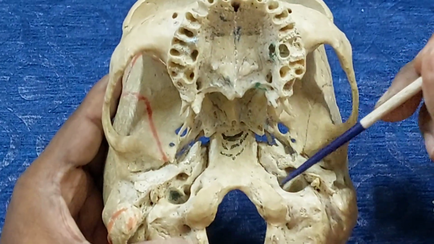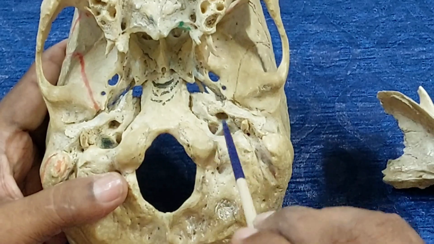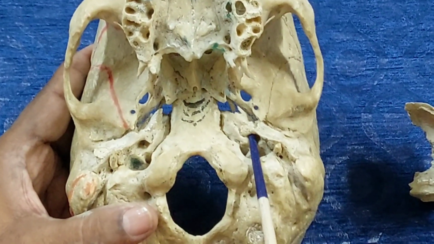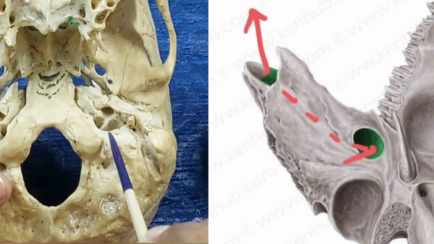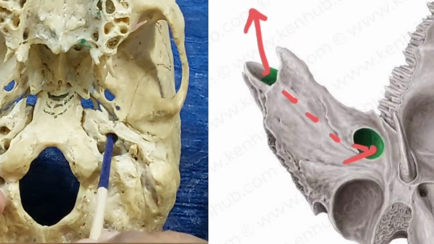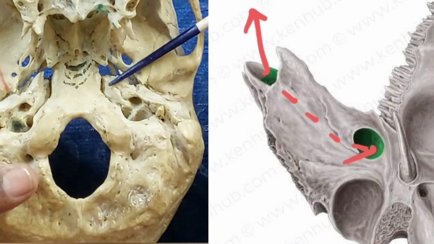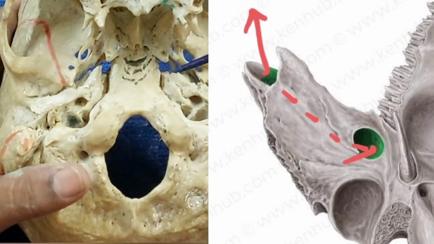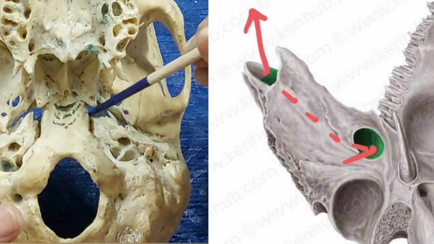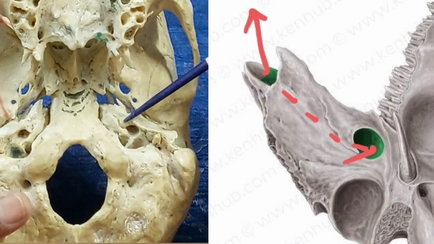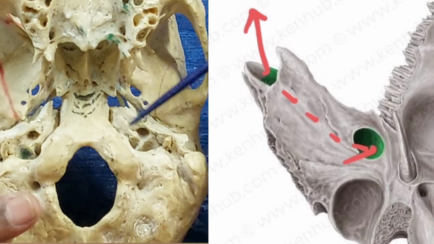Another structure you see here, this opening. This opening is the lower opening of the carotid canal. The internal carotid artery passes through this opening, goes through the carotid canal and comes out through the anterior opening in the apex of the petrous part of the temporal bone. So inside this is the internal carotid artery.